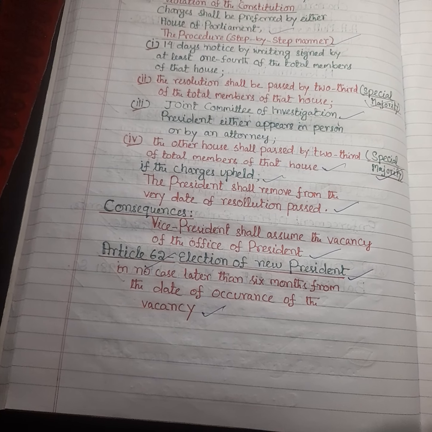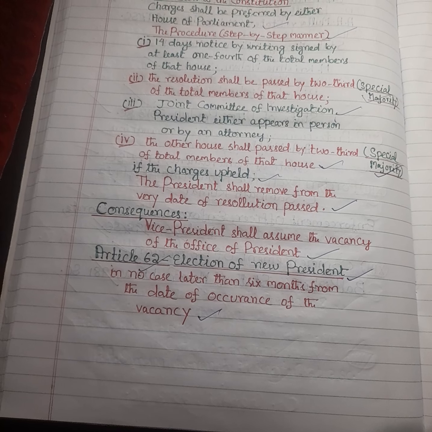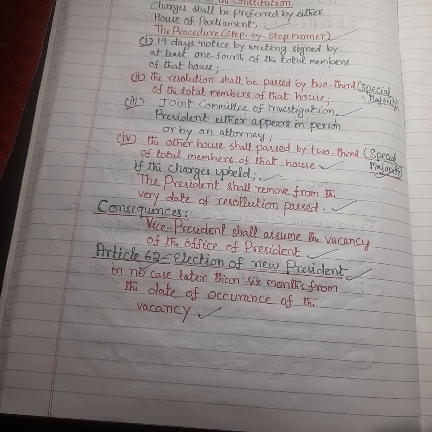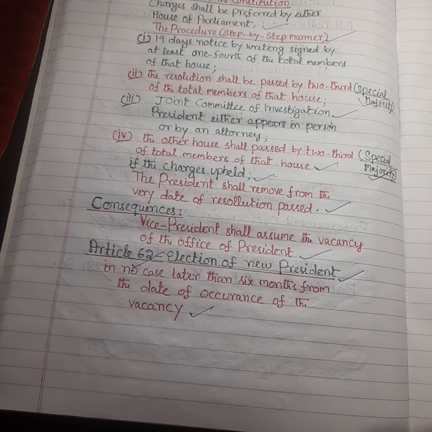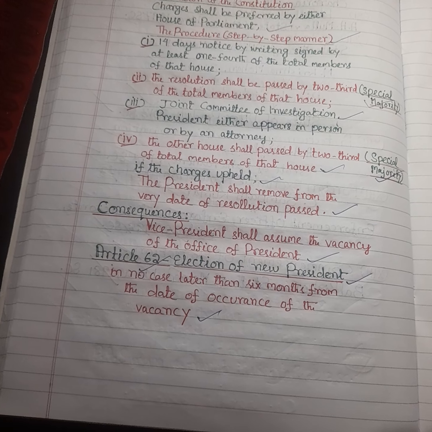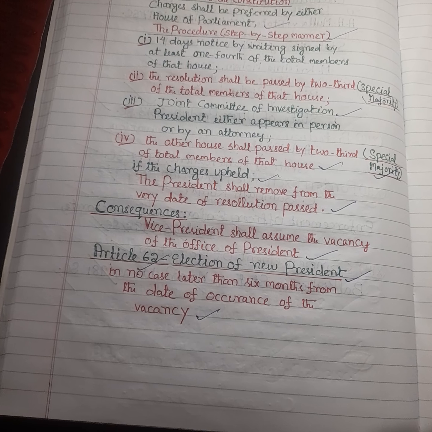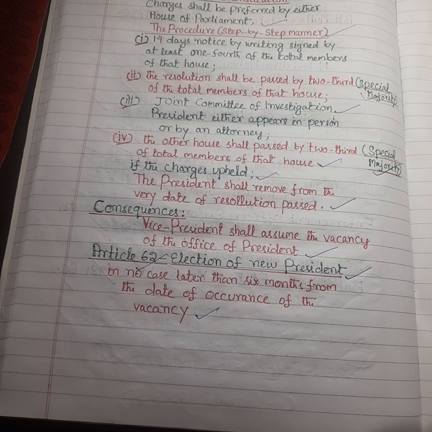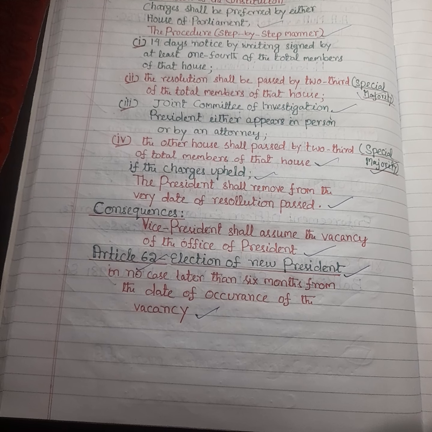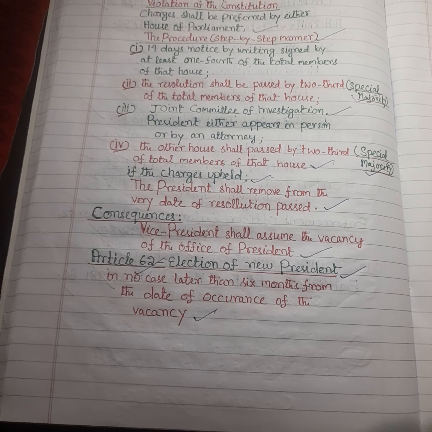So, this is all about the impeachment of the President of India, and the idea of impeachment is borrowed from the American Constitution, where it is found under Article 2.